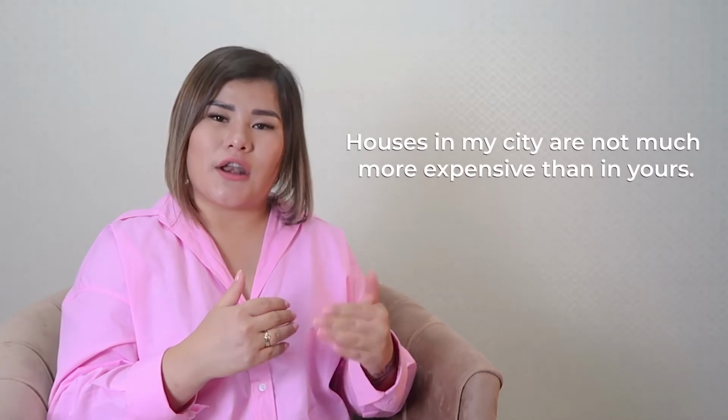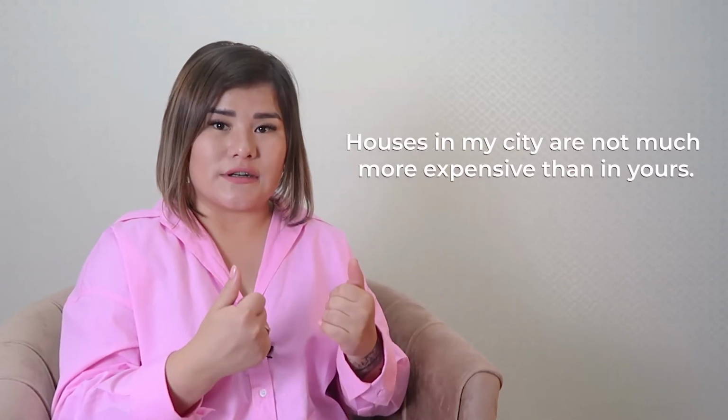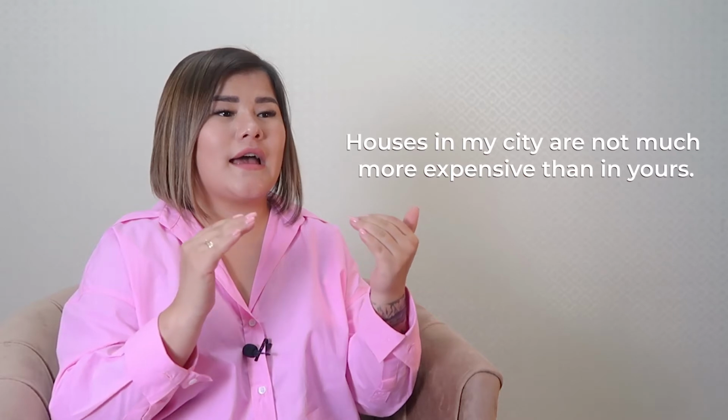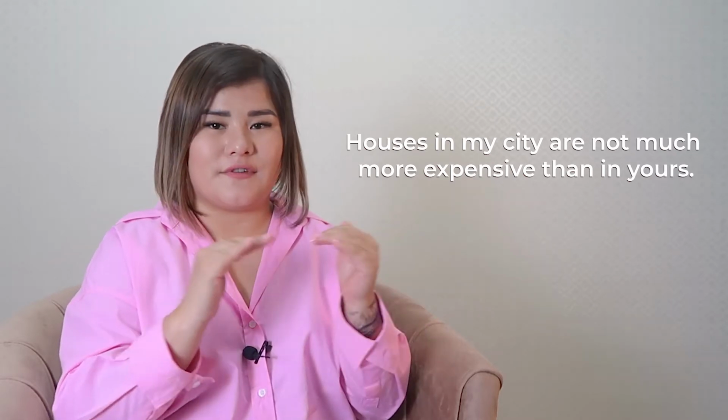Houses in my city are not much more expensive than in yours. It means the difference in house prices is not very big.